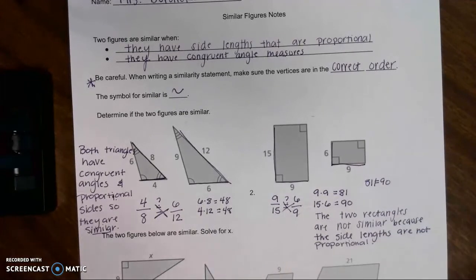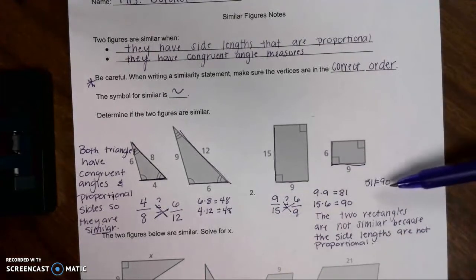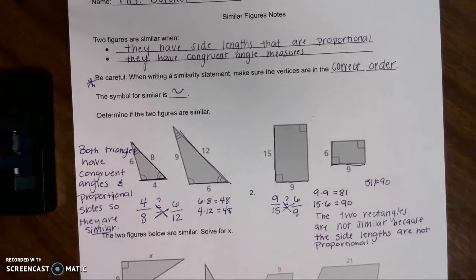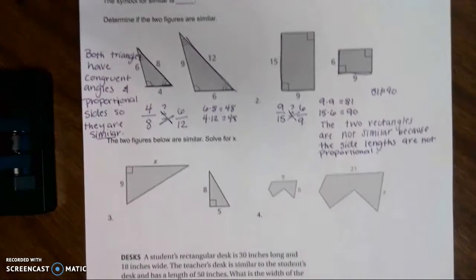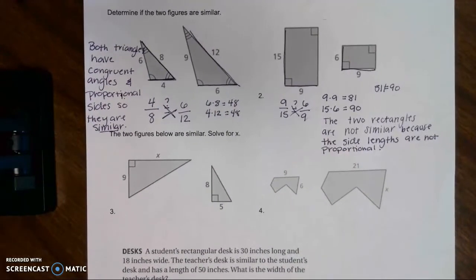So if I cross multiply and I do not get a true statement, in this case 81 is not equal to 90, I know that my two side lengths are not proportional to one another, and therefore they are not similar. They do not have a relationship. Alright, we're going to continue on and use these similar figures a little bit more.